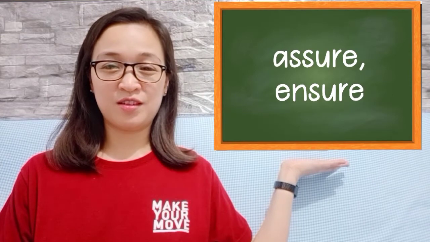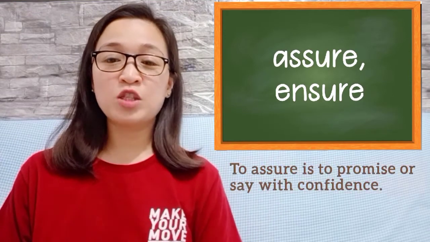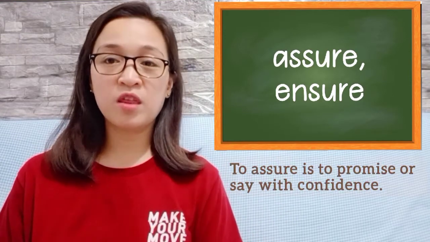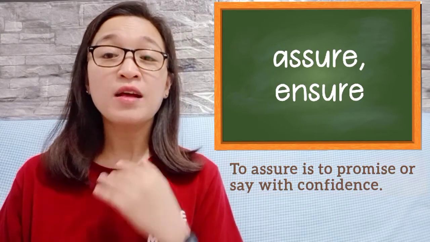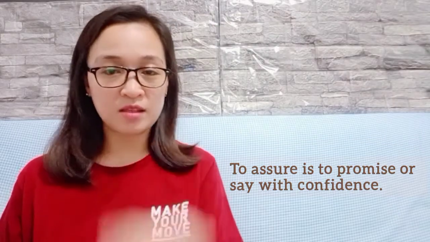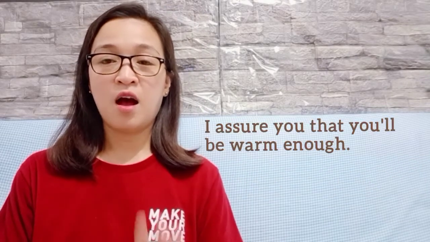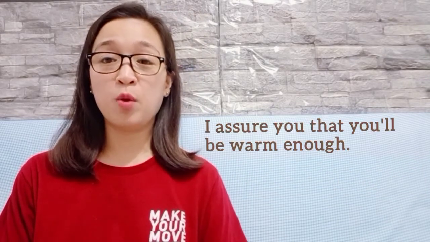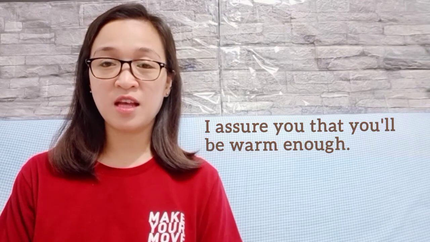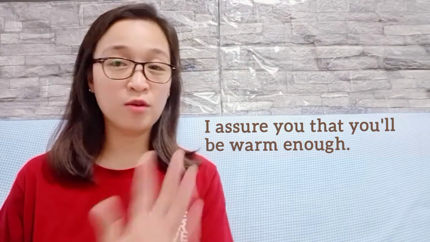Okay, the next word pair is assure and ensure. To assure is to promise or say with confidence. So it's more about saying than doing. For example, I assure you that you'll be warm enough. In this case, I'm just telling you that you'll be warm enough. I promise that you'll be warm enough, something like that.